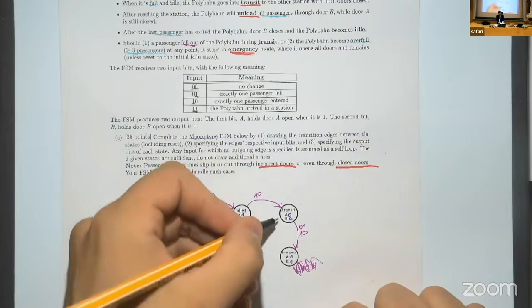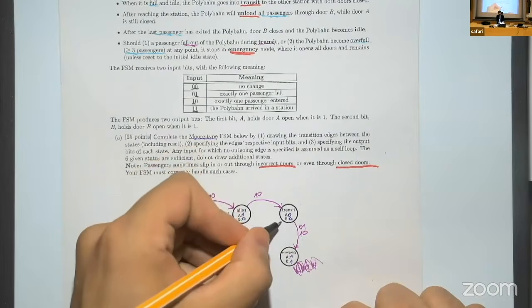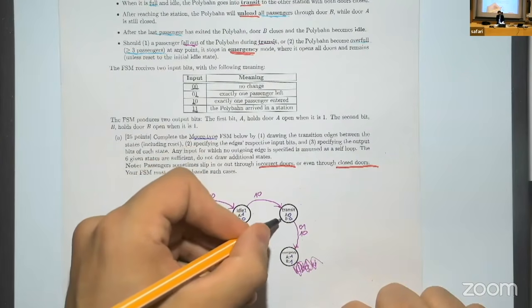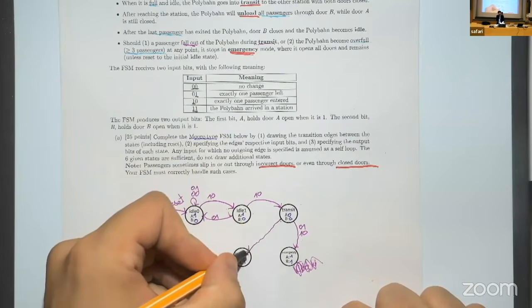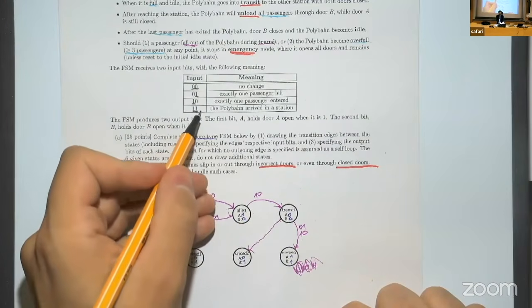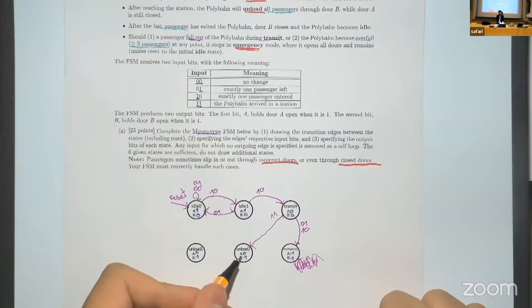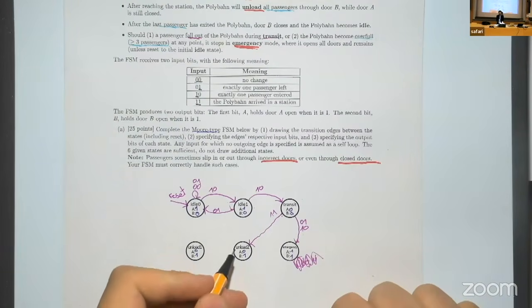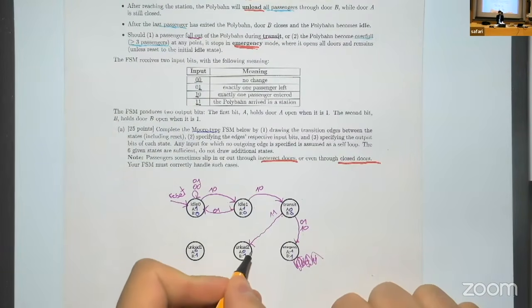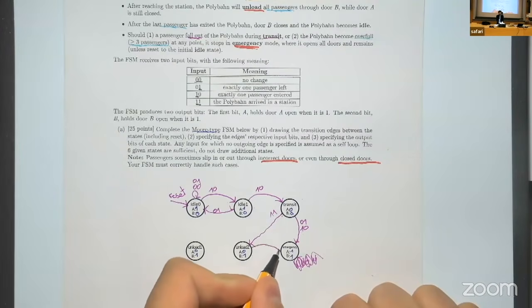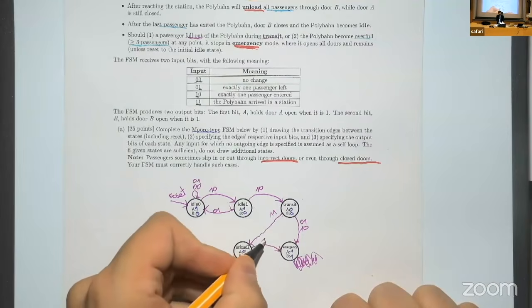All right. Then from transit, assuming we didn't get anything unexpected happening, we should eventually arrive at the station. So we should get the signal 1-1, poly1 arrived at the station. And then we would be in state unload 2. Because we had 2 passengers on board, we're now unloading 2 passengers and there are still 2 left to unload. If we're currently in unload 2 and there's an additional passenger entering, we get the same issue again, poly1 becomes overfull and we should go to emergency mode. That's fine.